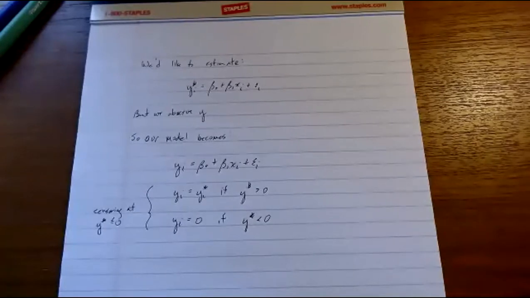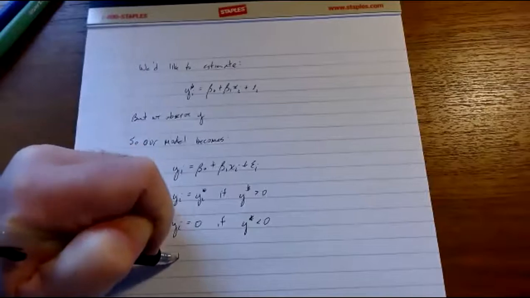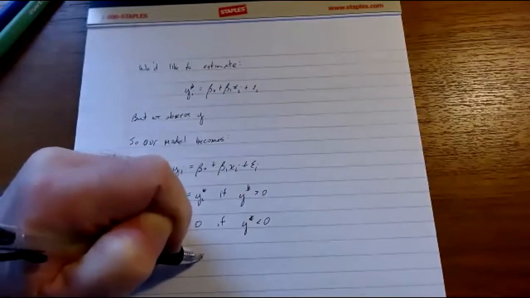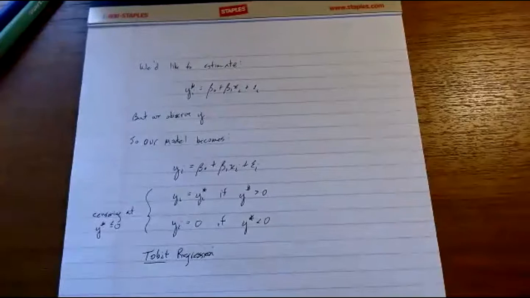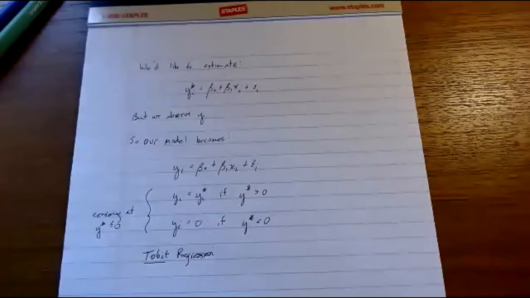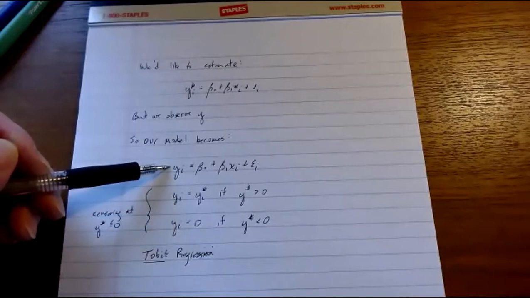And so this is the model that Tobin gets interested in, and so this is Tobit regression. This is the basic setup for Tobit regression, and I just write this down to emphasize what's going on here. This is essentially a hybrid model. When y star is observable, it's just ordinary least squares.